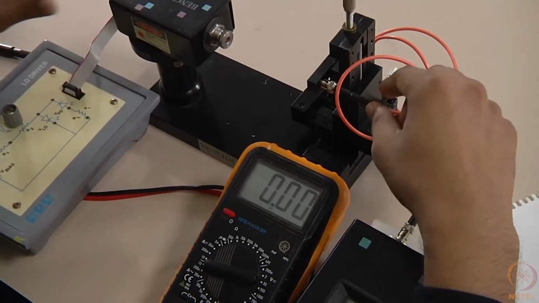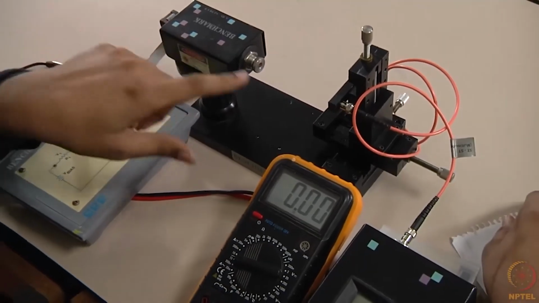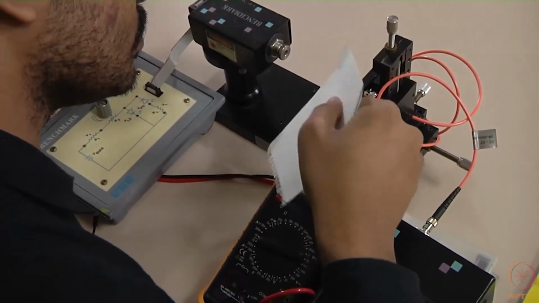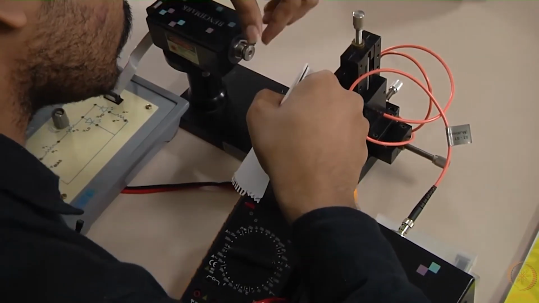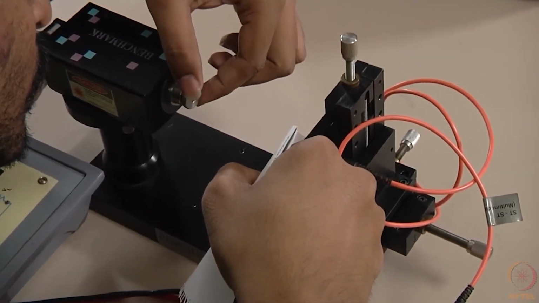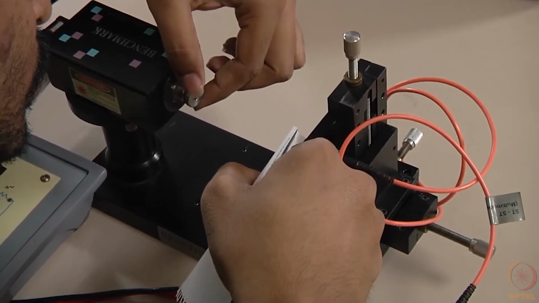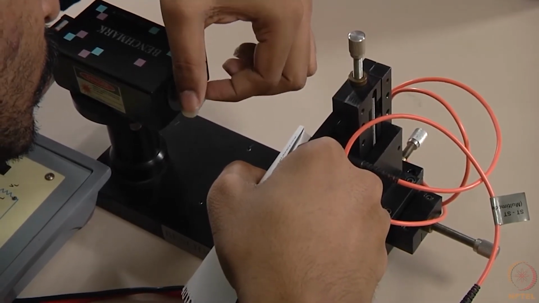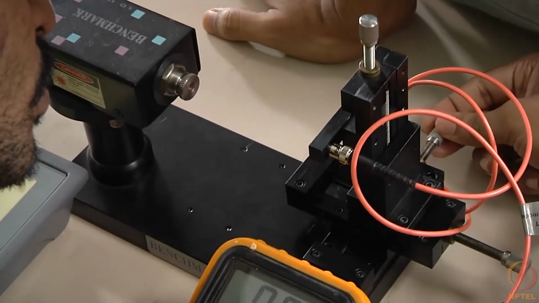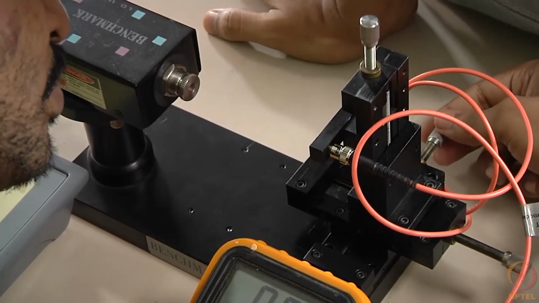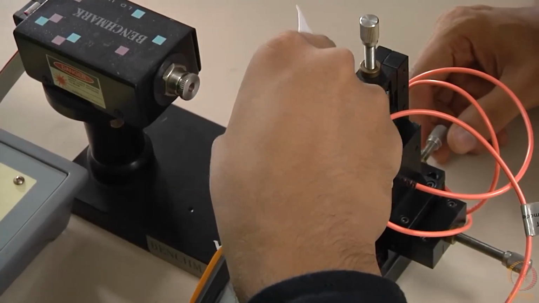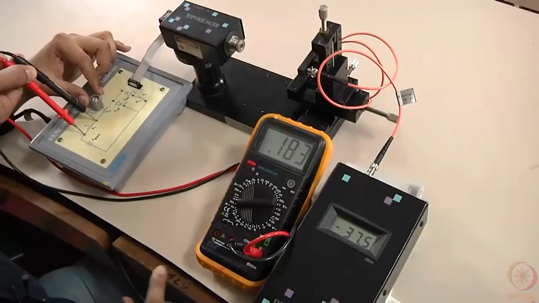Slight alignment has to be done here to properly couple light into the optical fiber, and then we can start the experiment. Let us begin the experiment.